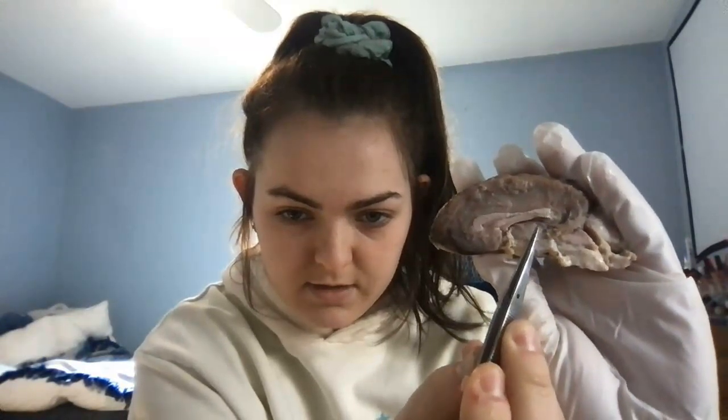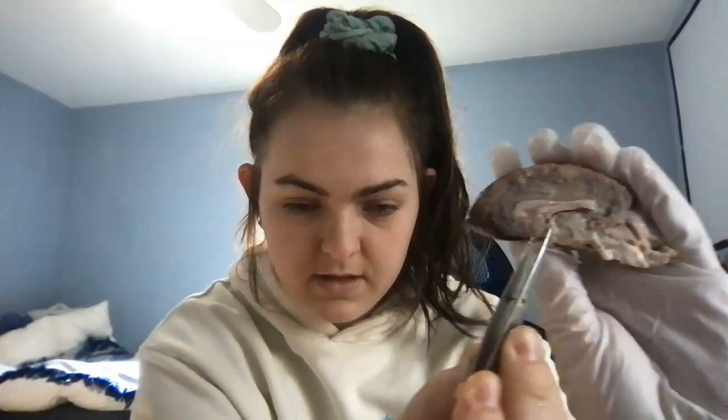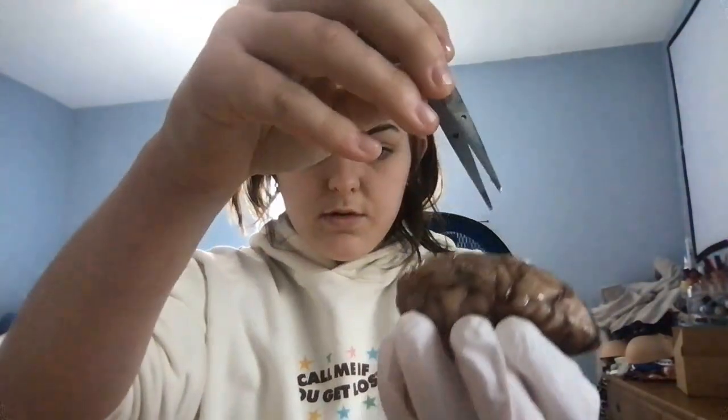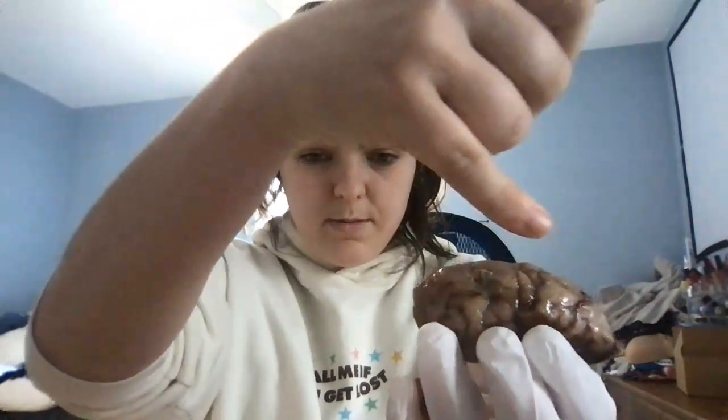Right next to that, underneath, is the hypothalamus. Coming along to the side, right here, that is the midbrain. Coming down on the side here, that is the medulla oblongata. And then coming back from the top again, this whole area on top that is divided into two hemispheres, that's the cerebral cortex.